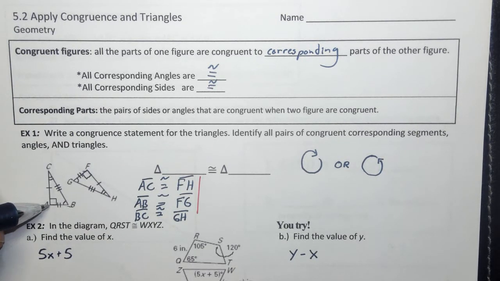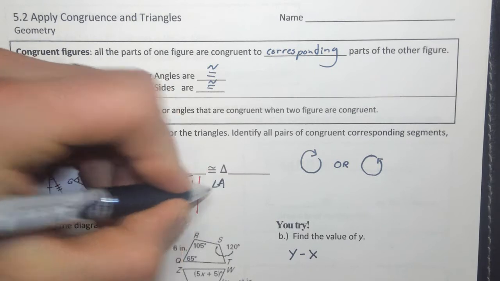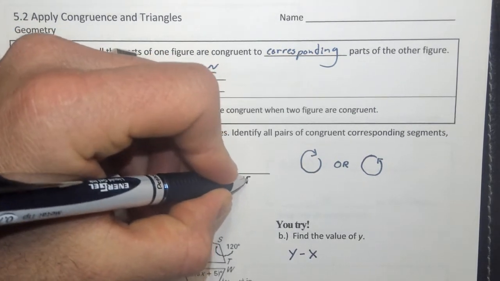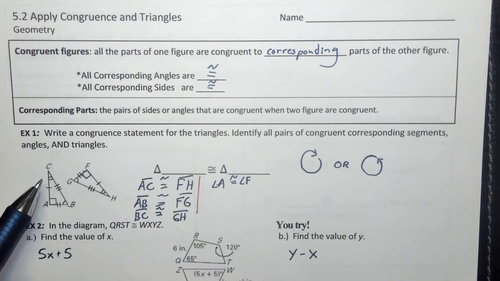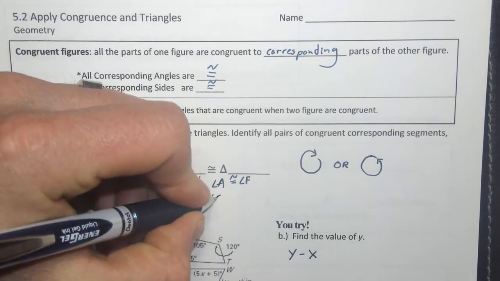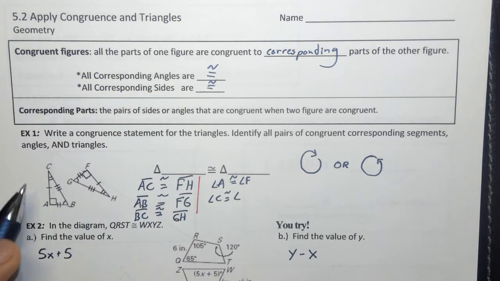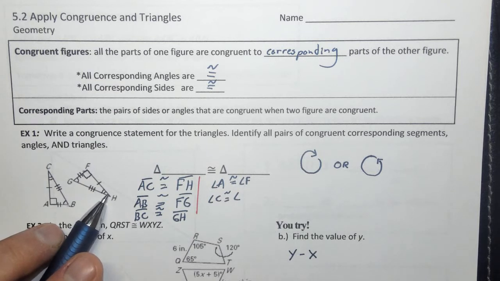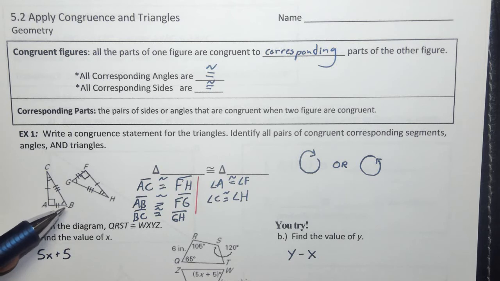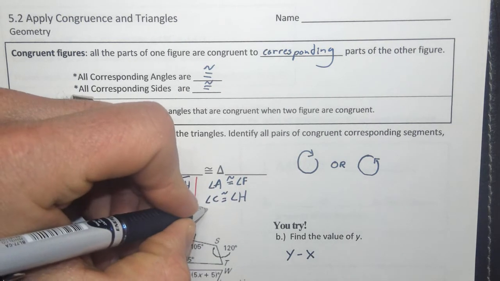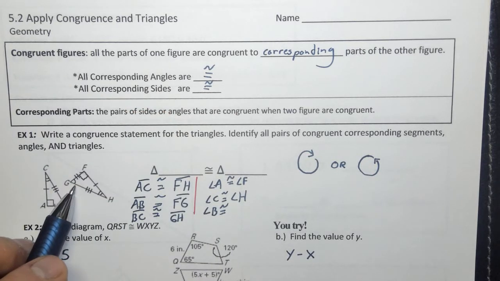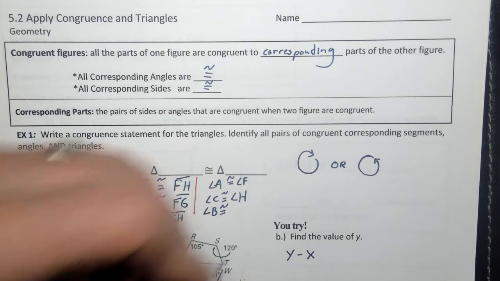I'm going to start off with my right angle, which is angle A. And angle A is going to be congruent to my other right angle, which is angle F. I'm going to take a look at my smallest angle, which is angle C. It's got the double tick. And angle C is going to be congruent to the one that also has the double tick, which is angle H. And then lastly, I'm going to go to my medium-sized angle, which is angle B. It has a single arc on it, or single tick. And that is going to be congruent to angle G, which also has the single arc or the single tick.